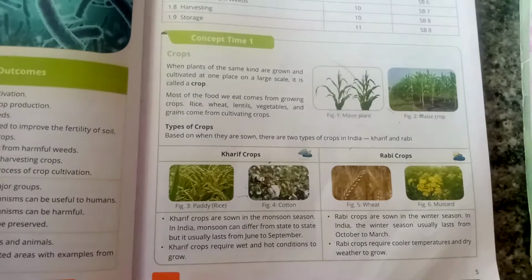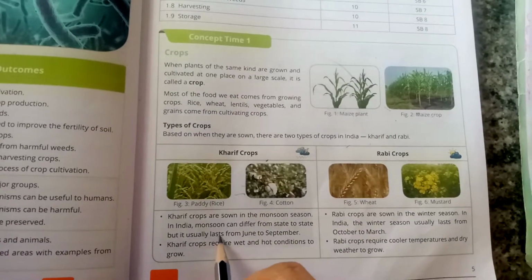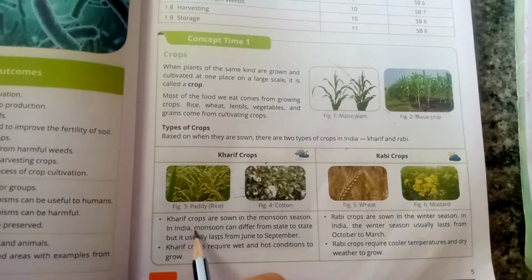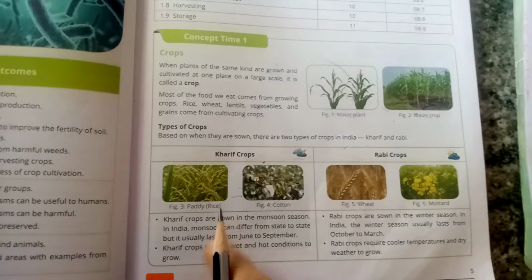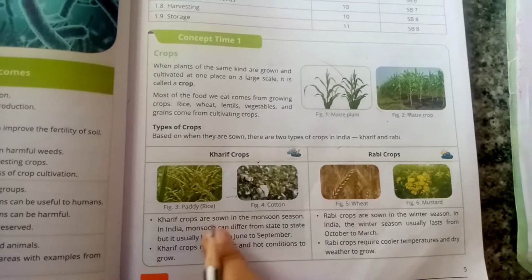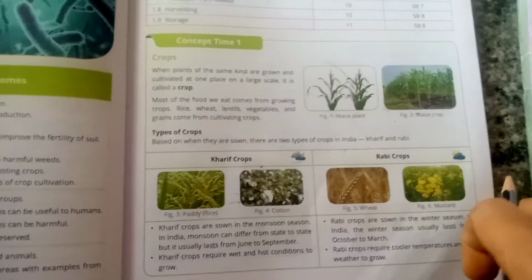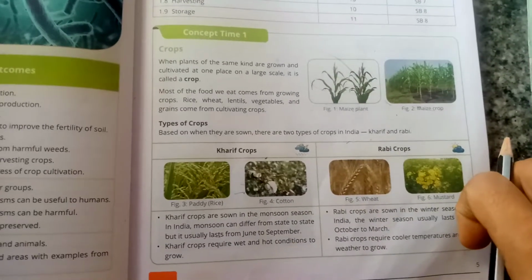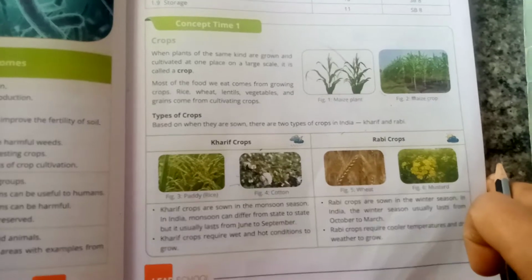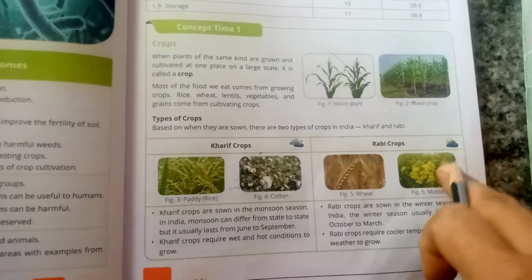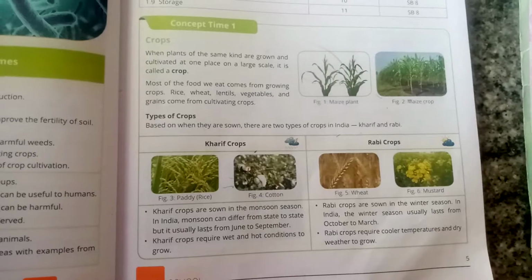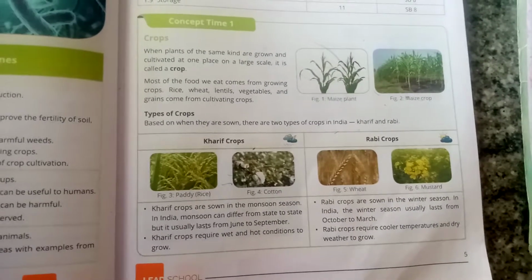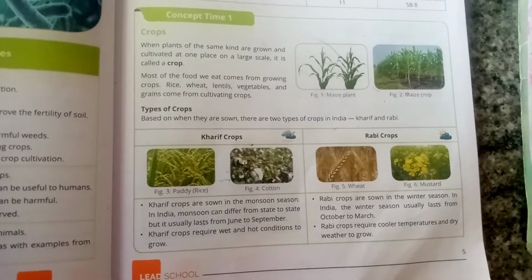The rainy season in India is generally from June to September. Examples of Kharif crops are paddy, maize, soyabean, groundnut, cotton, etc. And the second one, Rabi crops. The crops grown in the winter season, that is October to March, are called Rabi crops. Examples of Rabi crops are gram, wheat, pea, mustard, linseed, etc.